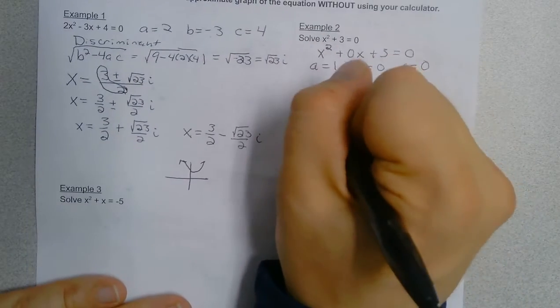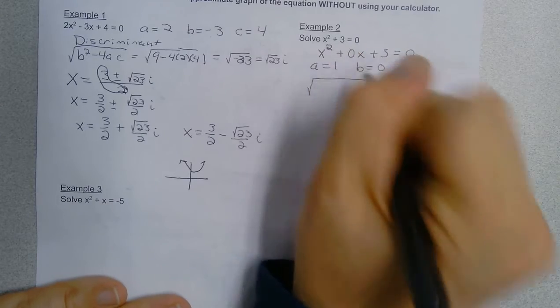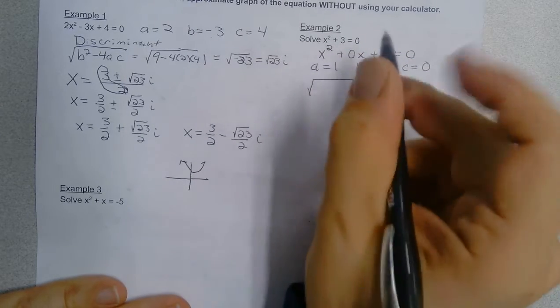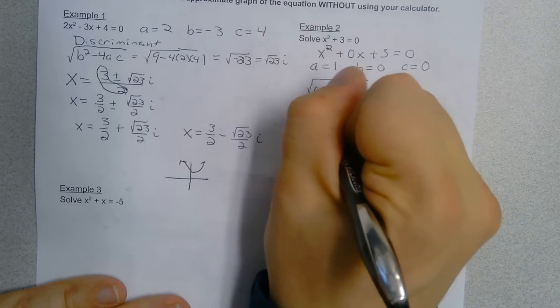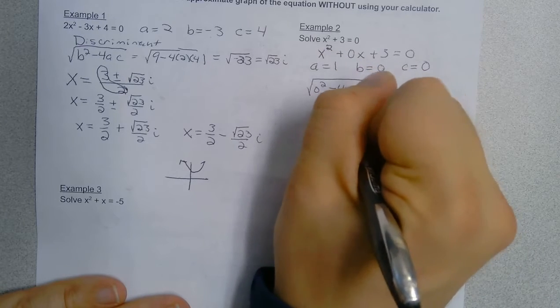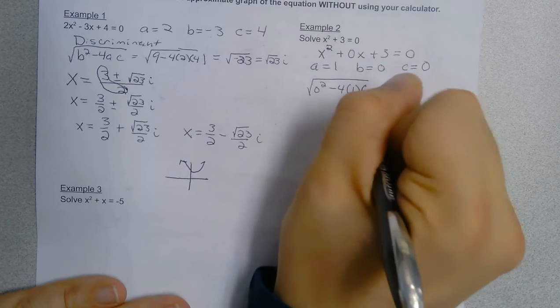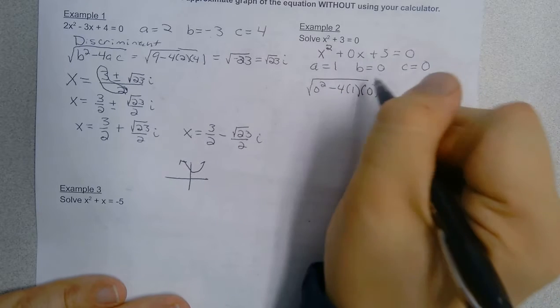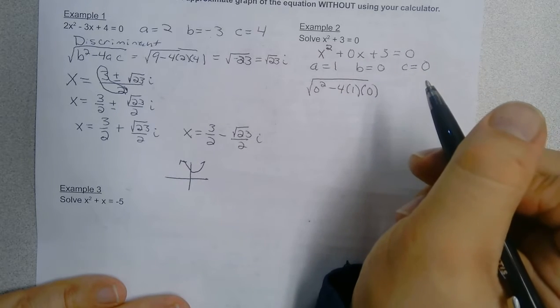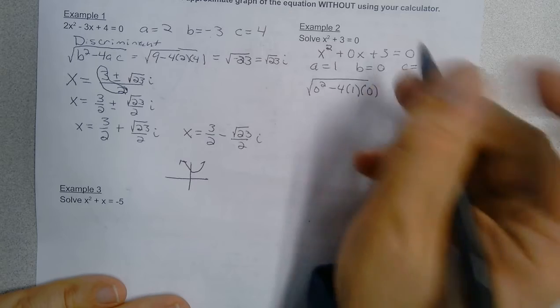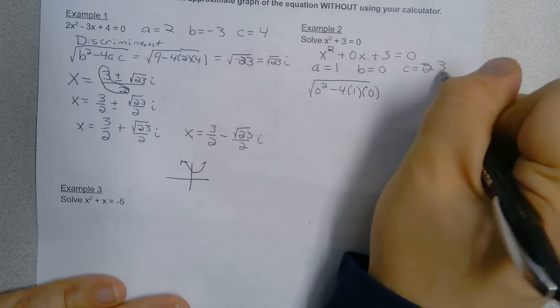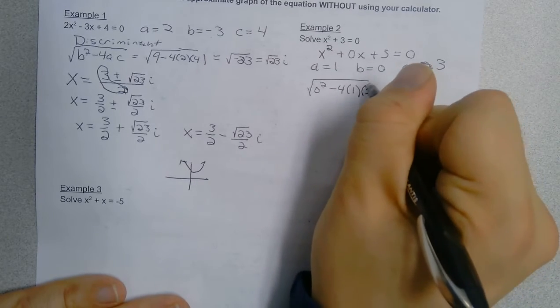So in looking at our discriminant now, we need to do the square root of b squared minus 4ac. So 0 squared minus 4 times 1 times 0. Or 4 times, I'm sorry, c is not 0, it's actually 3. So let me put 3 in there.